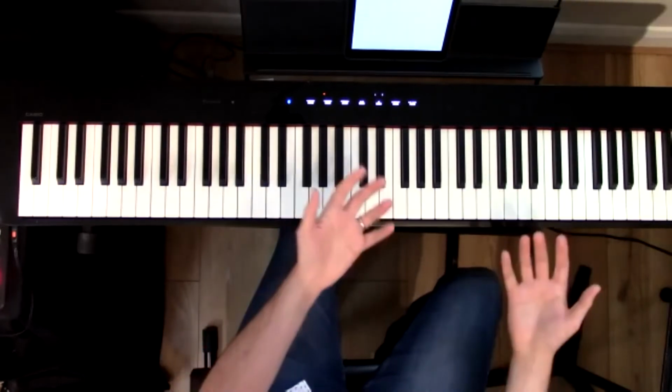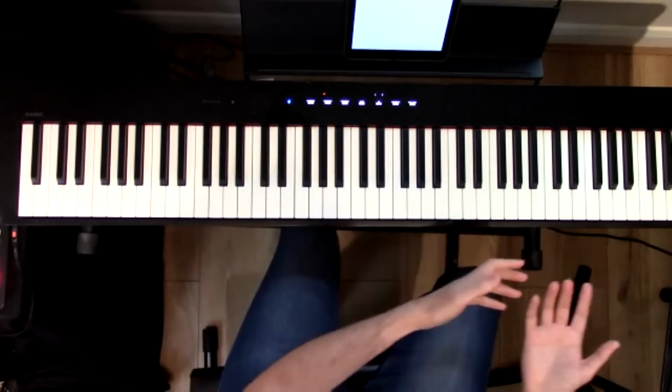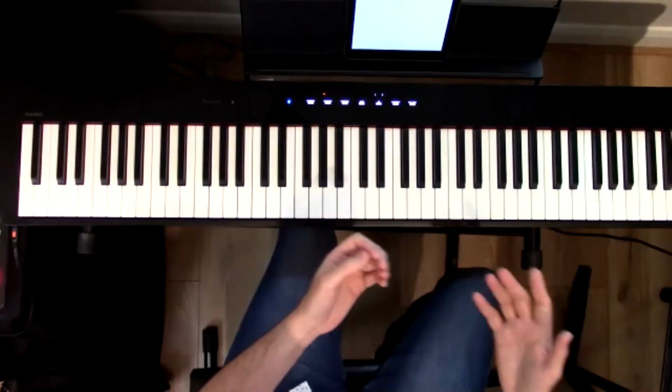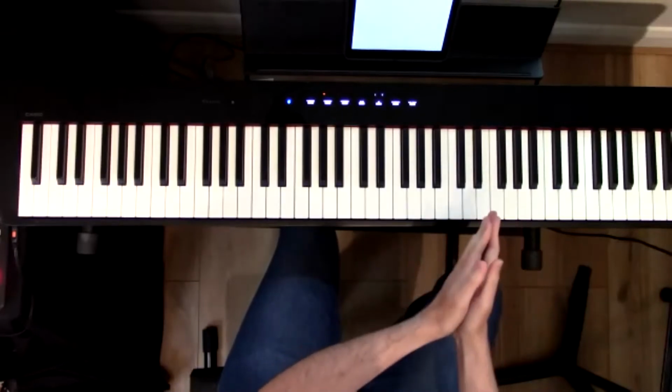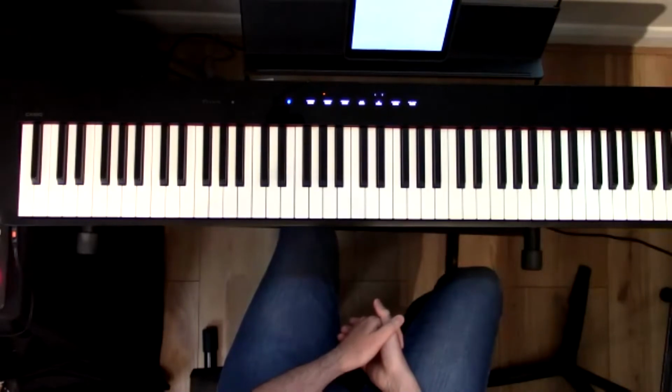And they have to give a response which is either higher or lower. So they have to judge whether the second note they heard there was higher or lower. And of course, in that example, it would be higher.